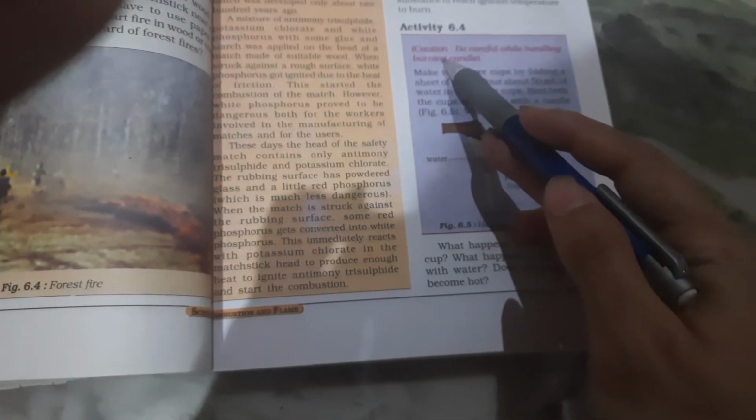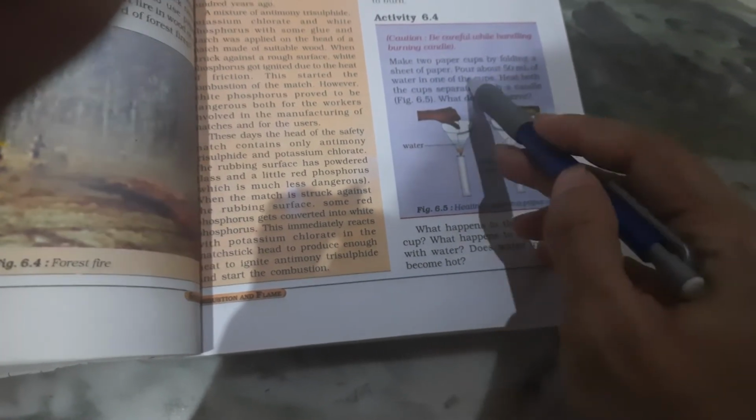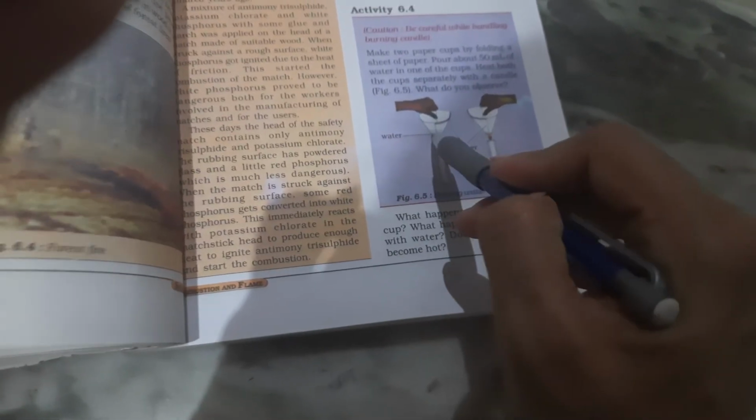Now this is your activity. In this activity, make two paper cups by folding a sheet of paper. This is a paper cup. Pour 50 ml of water in one cup. Heat both the cups separately with a candle.